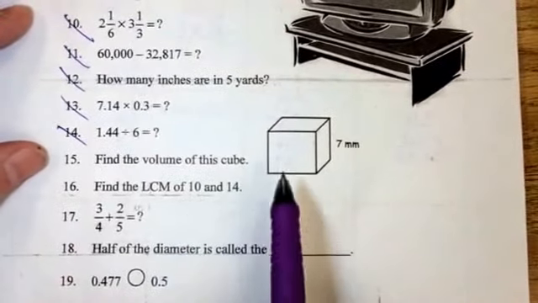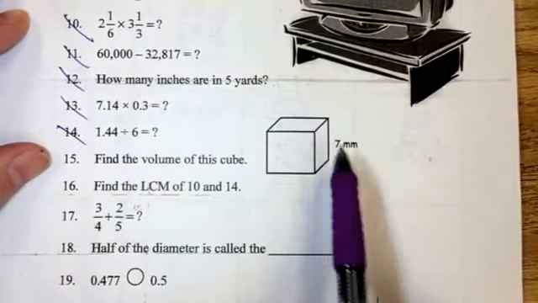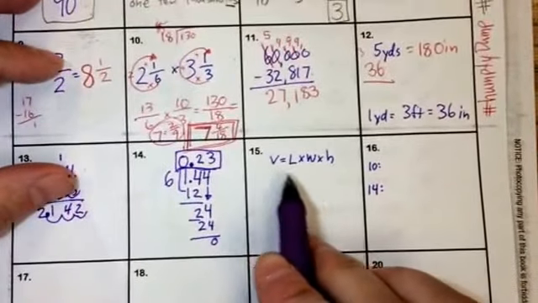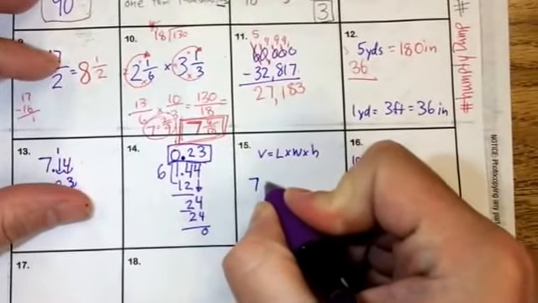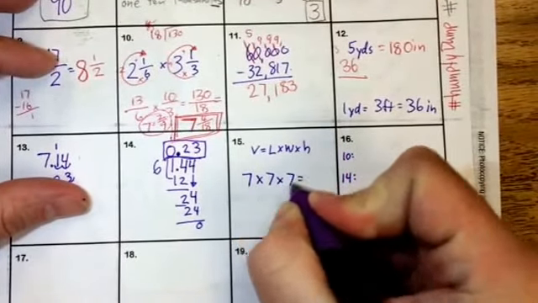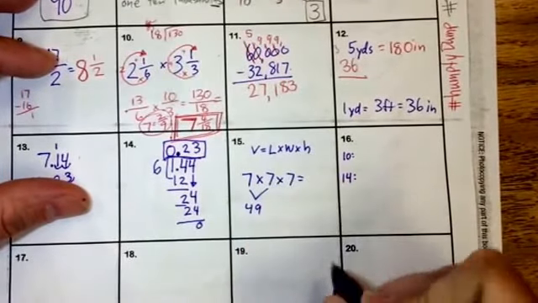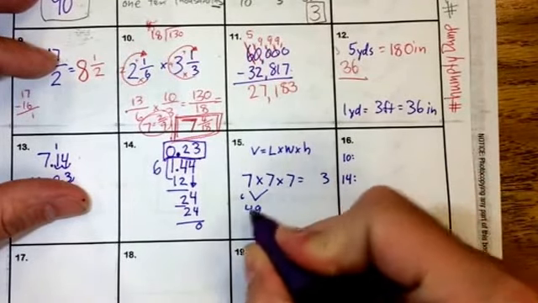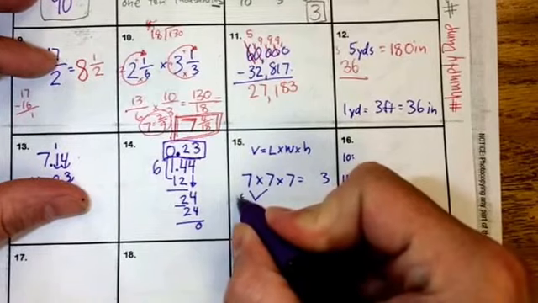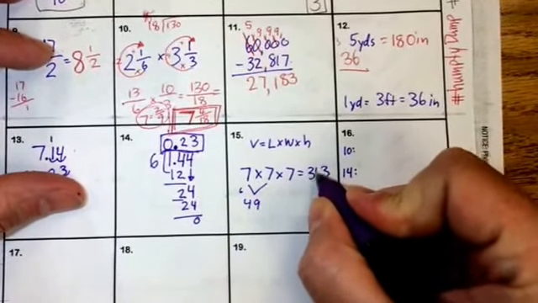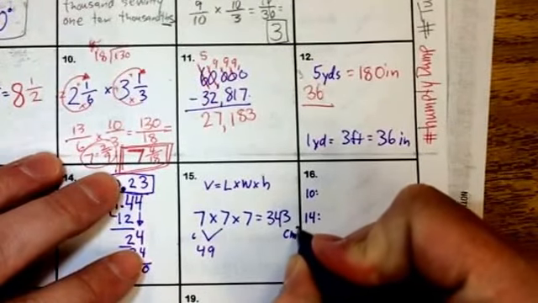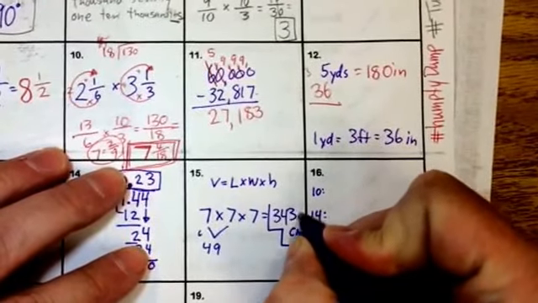All right. For number 15, we needed to take a look at the volume of this cube. If I know I have a side of 7, all of my dimensions are the same on a cube. And I know that for volume I use length times width times height, so I'm going to do 7 times 7 times 7. I know that 7 times 7 is 49, and then 49 times 7, 7 times 9 is 63, 7 times 4 is 28, 29, 30, 31, 32, 33, 34, so I get 343 centimeters cubed.